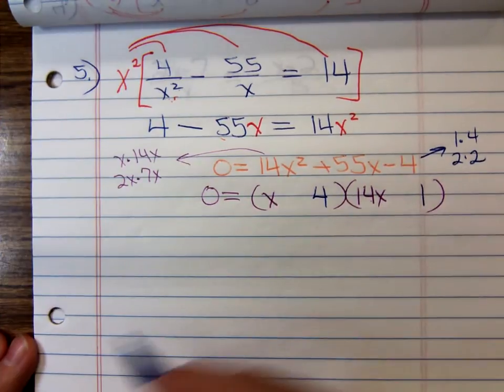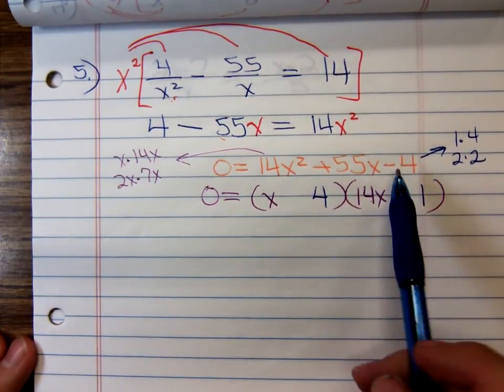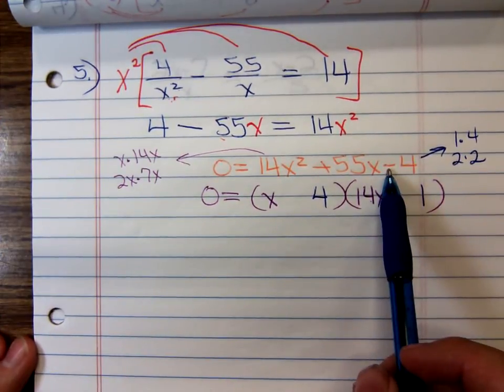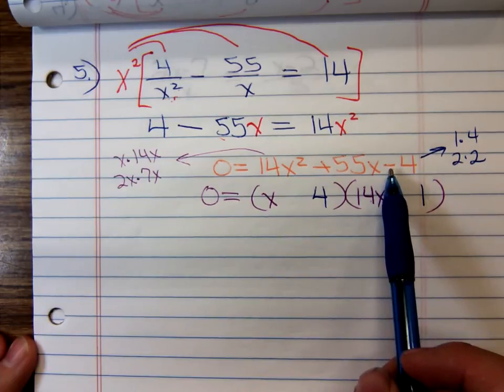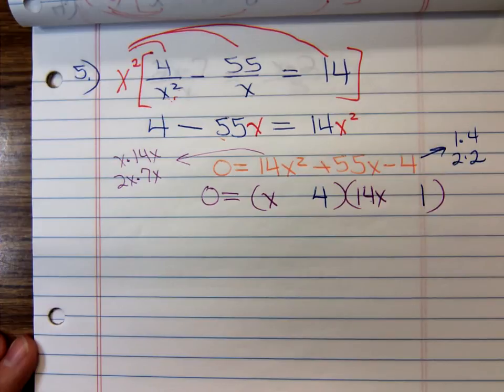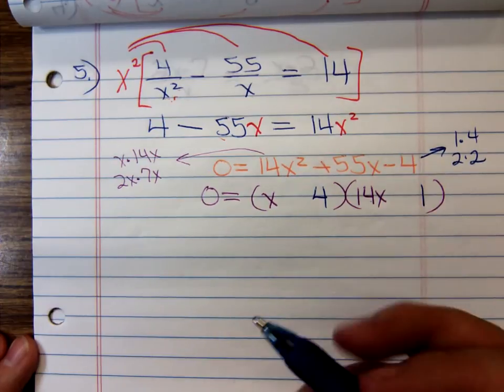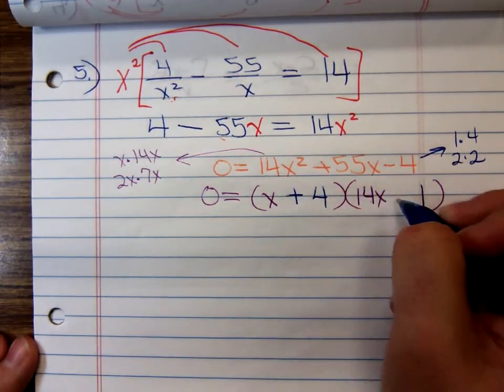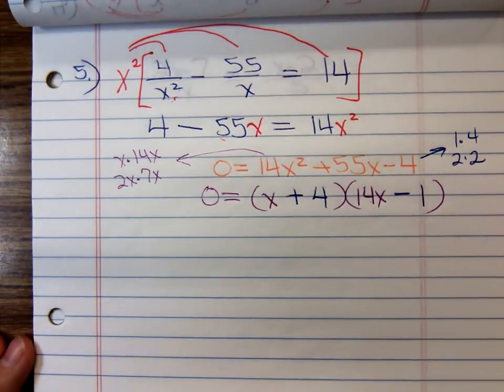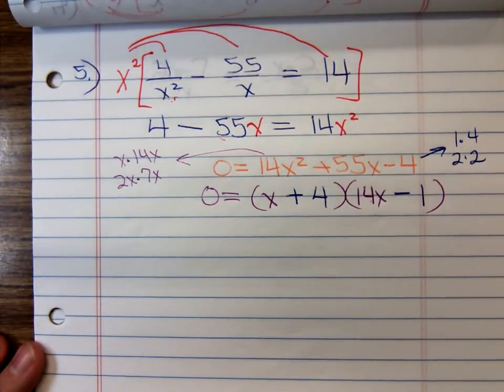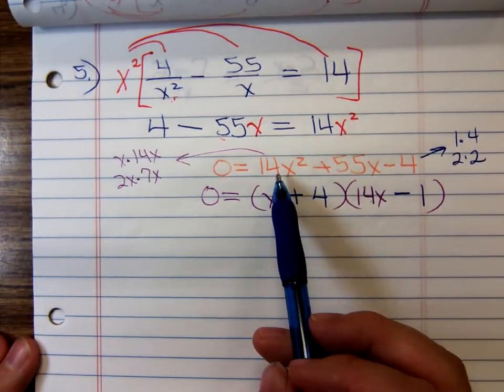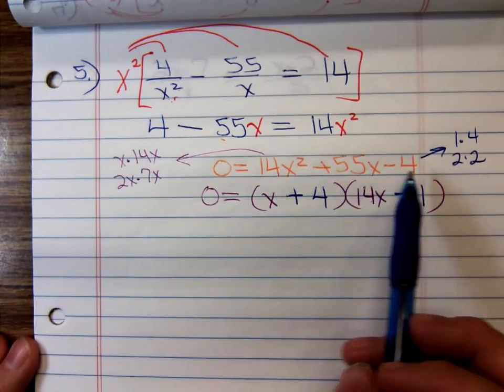Oh, and by the way, I forgot to ask you, what do we know about the signs? That last sign's a negative. So what do we know? How do we get a negative product? 1 positive and 1 negative. I agree. Put the plus there and the minus there. Does that give us back, when you FOIL that out in your head, 14x squared plus 55x minus 4?